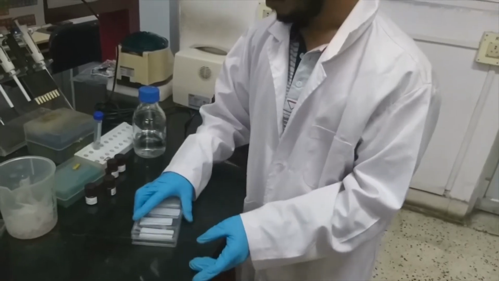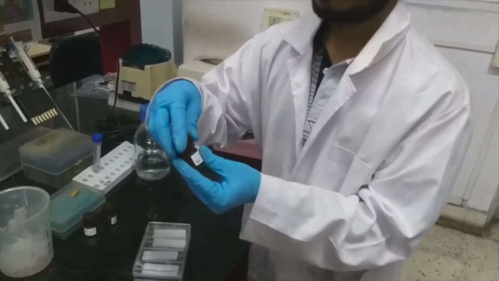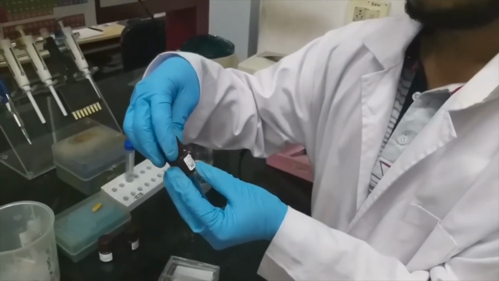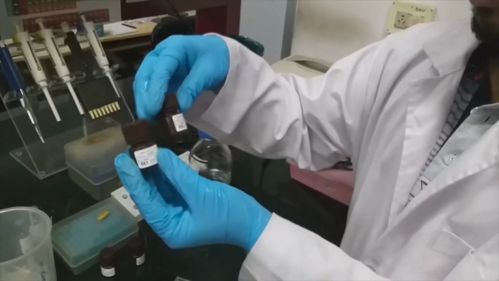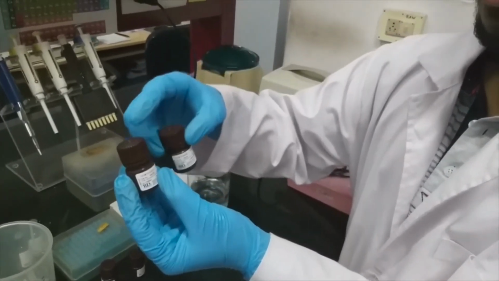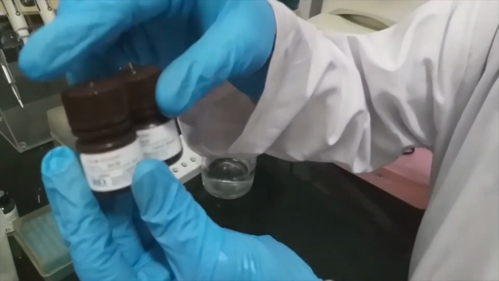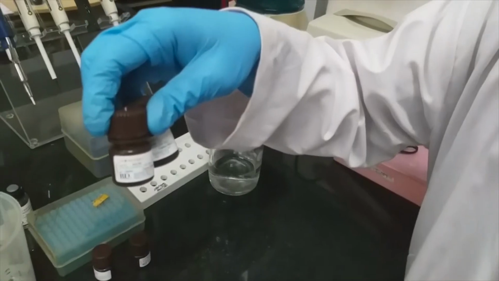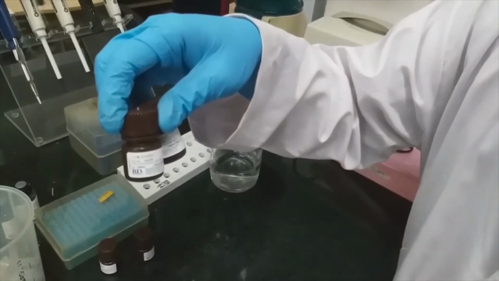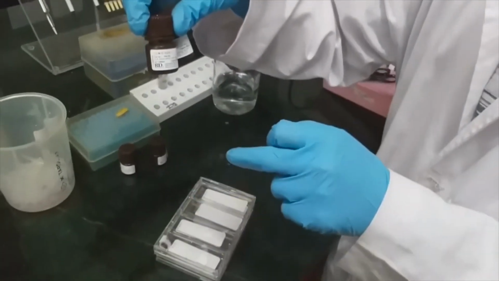We will use the manufacturer-provided chemi reagent. We have to mix chemi reagent 1 with chemi reagent 2 in a 1:1 ratio. Then we add it to the array, and we will see it in the chemi dock.